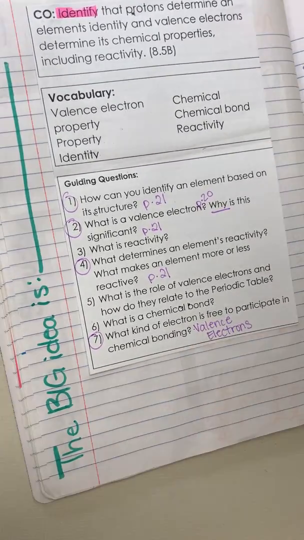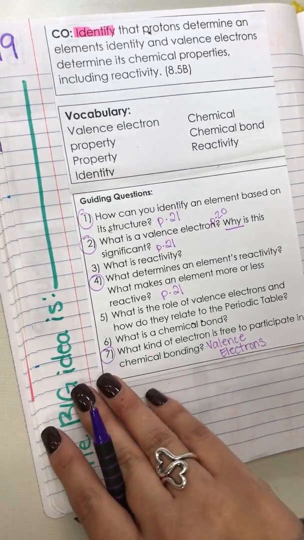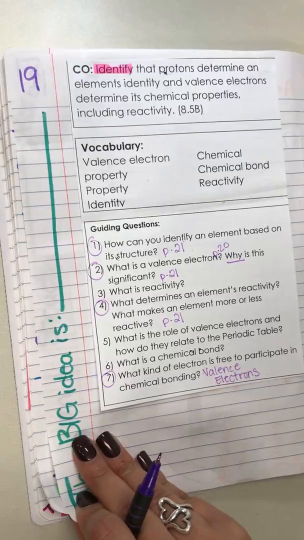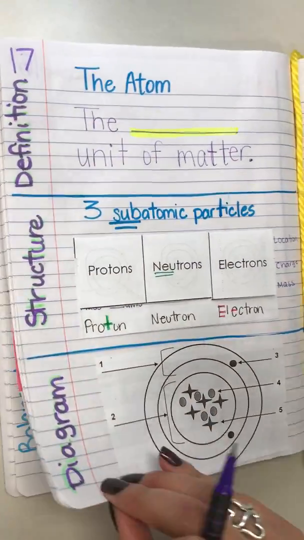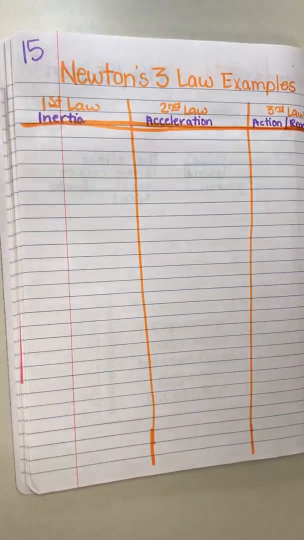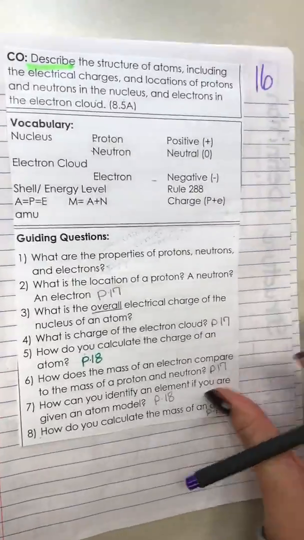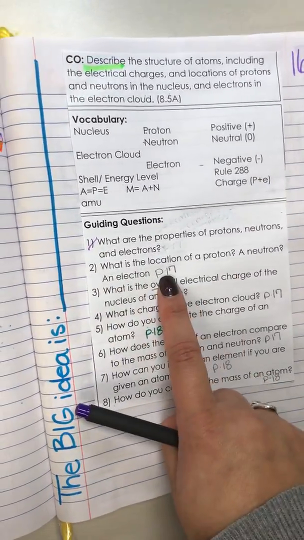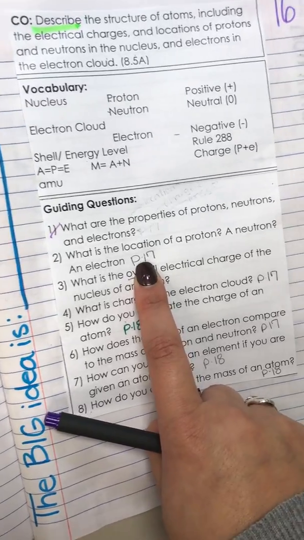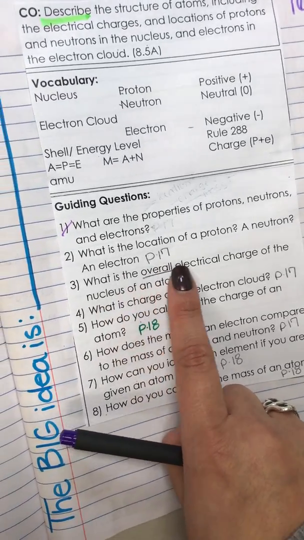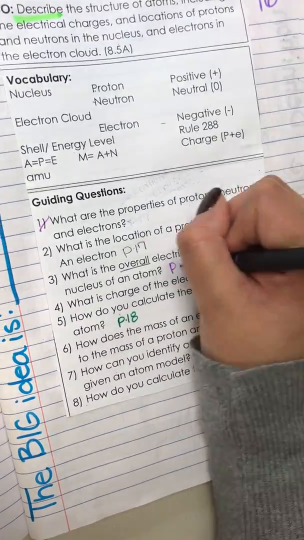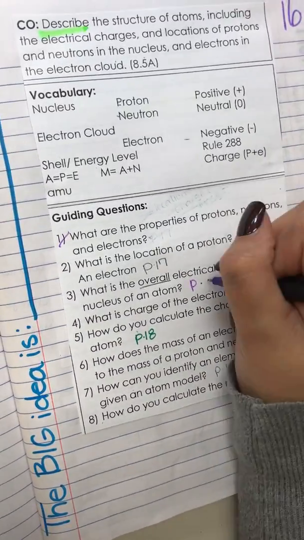And then turn to page 16. On page 16, don't worry about number 1. What is the location? That's on page 17. What is the overall charge of the nucleus of an atom? That's going to be on page 18.